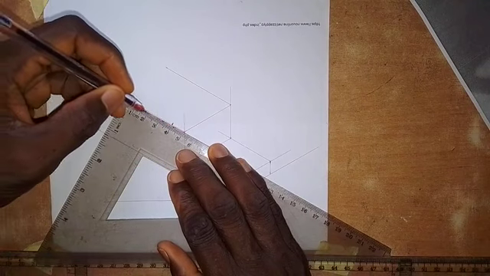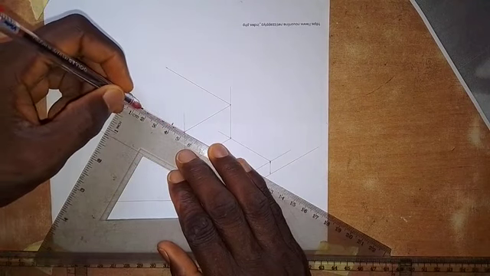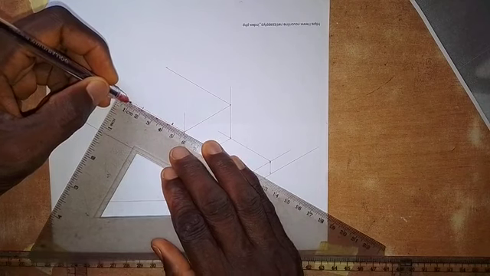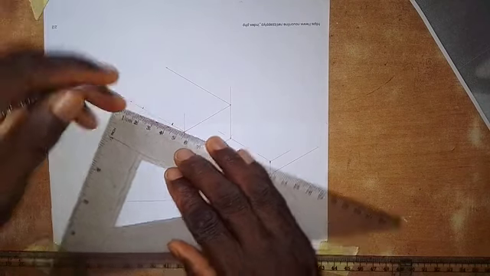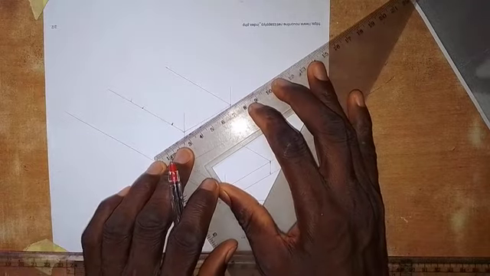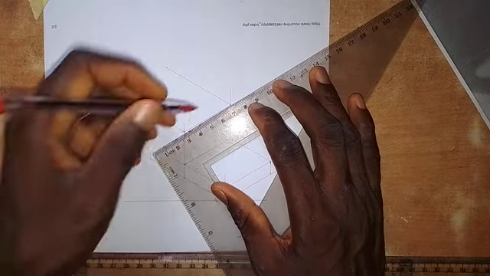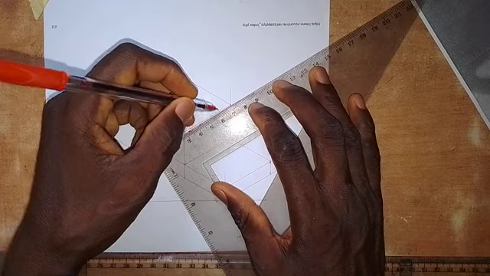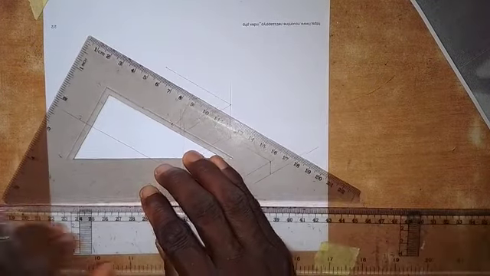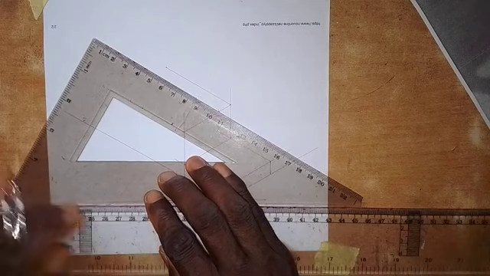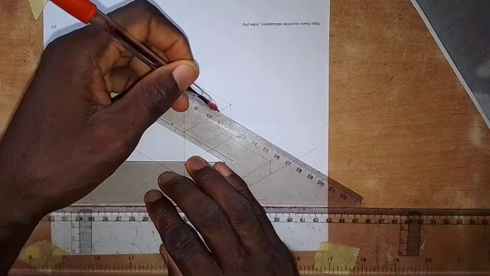Then I will take 25 from here. So this is 25, and then I will take 10 from here, so to here. Then here on this part, I will take 10 millimeters here. So this is 10 millimeters. So I'm going to draw this line. I draw a line from here, and it goes backward like this.